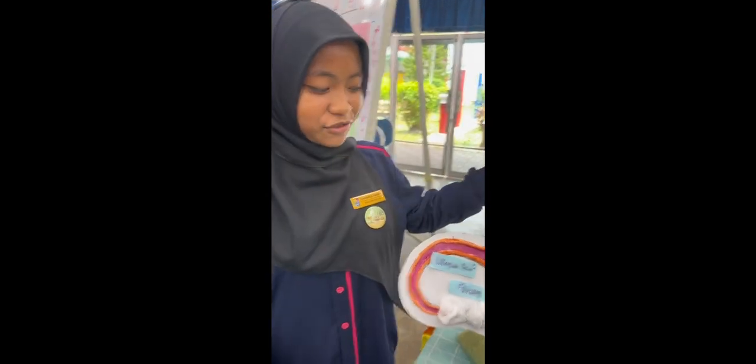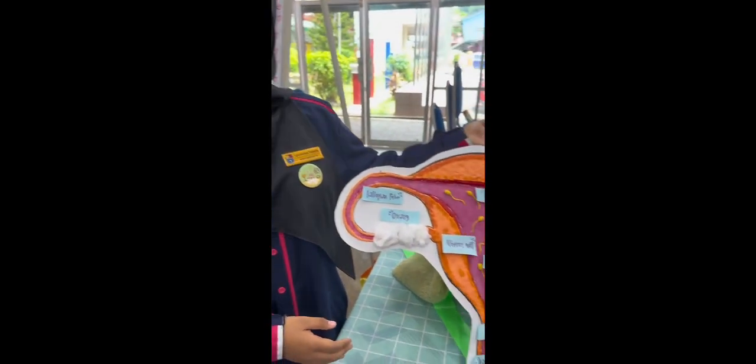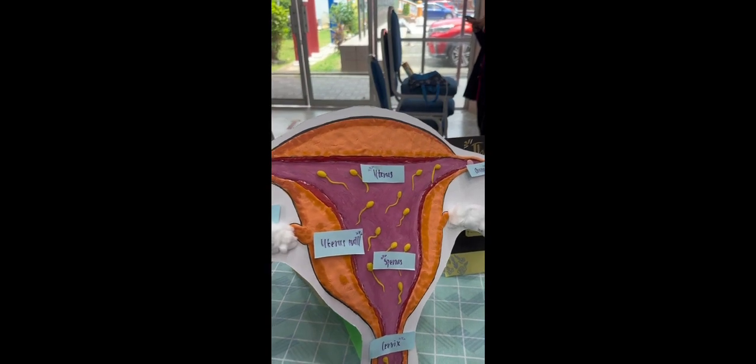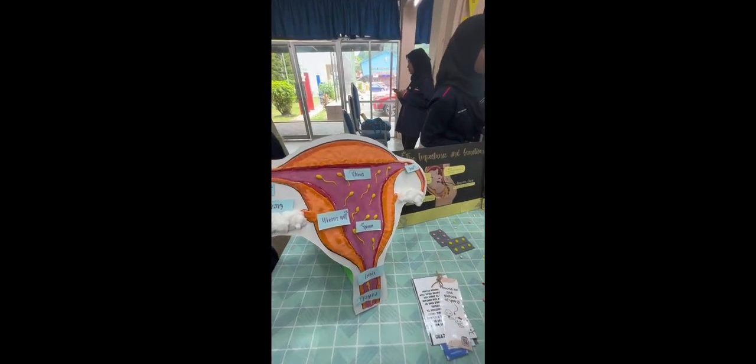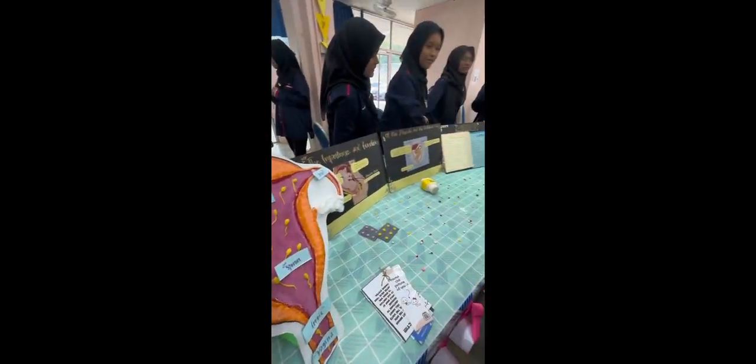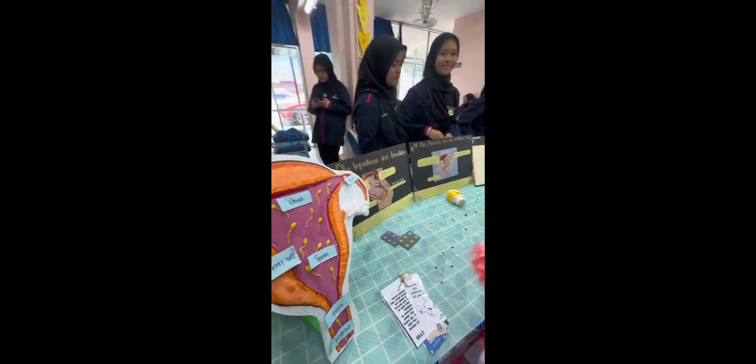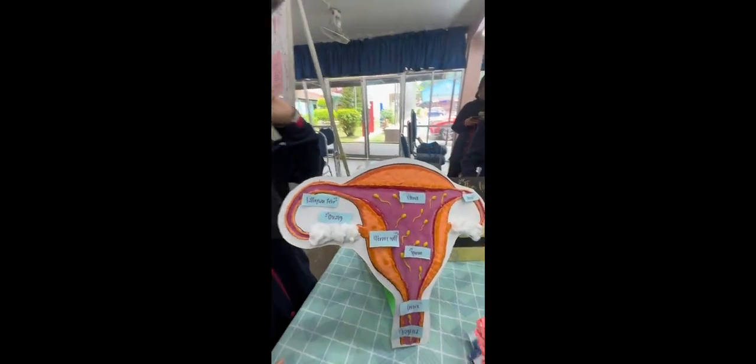So today I want to present about the fertilization process. The fertilization process is when one nucleus of a sperm and an ovum combine together to form a zygote. So this is the flow of the process.